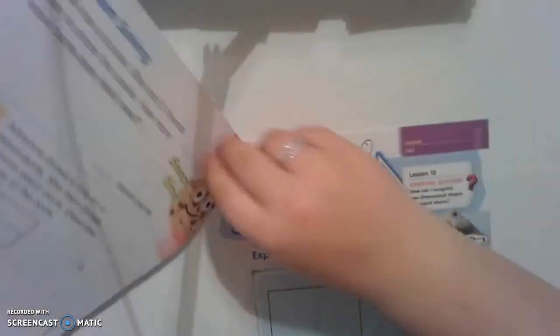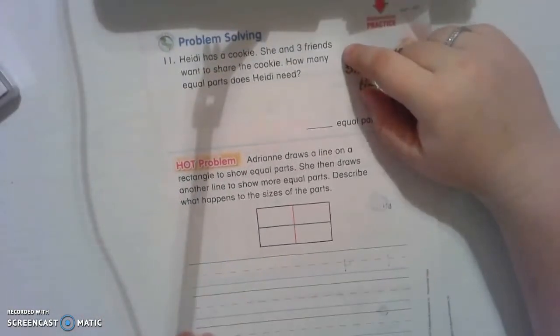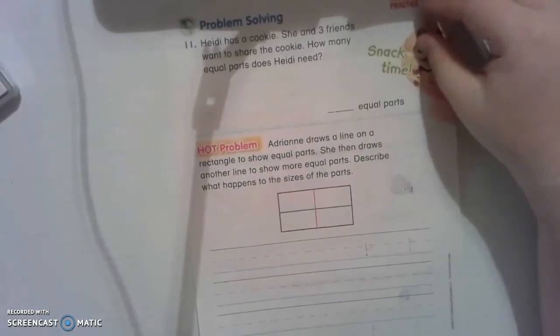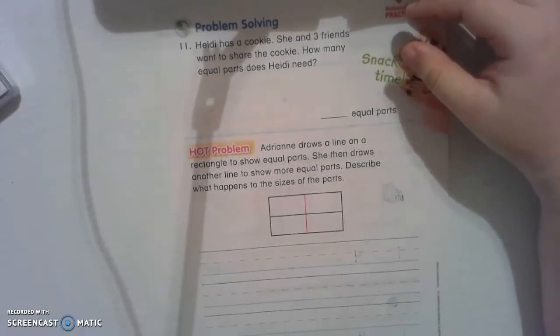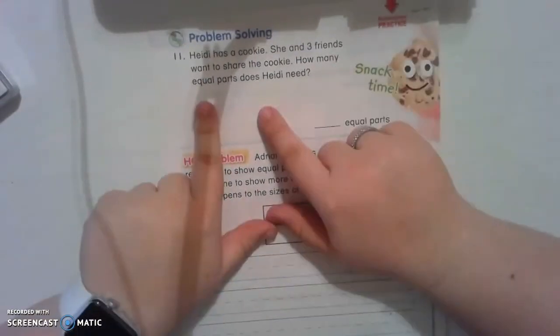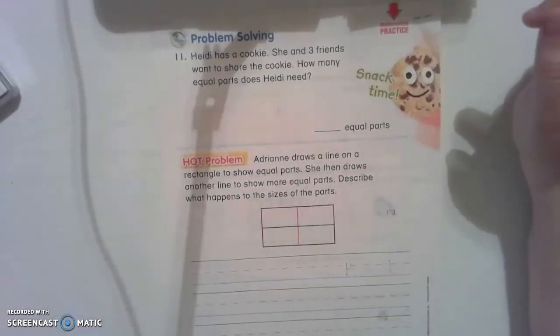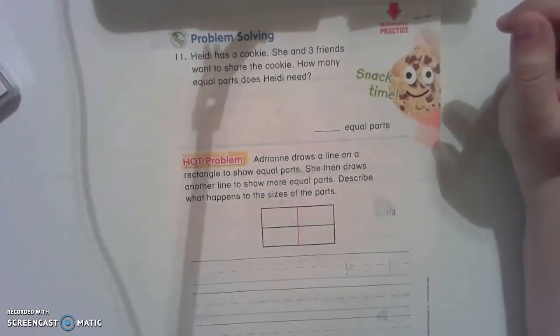Okay, and lastly, flip it over to number 11. You don't have to do the hot problem if you don't want to. You can do it if you want to for extra credit, but you do not have to do it. Okay, so they want you to do number 11, and they want you to break the cookie into equal parts.